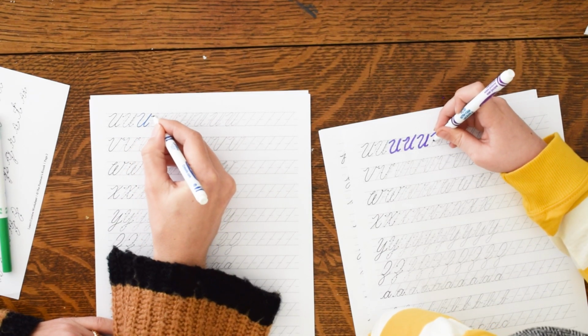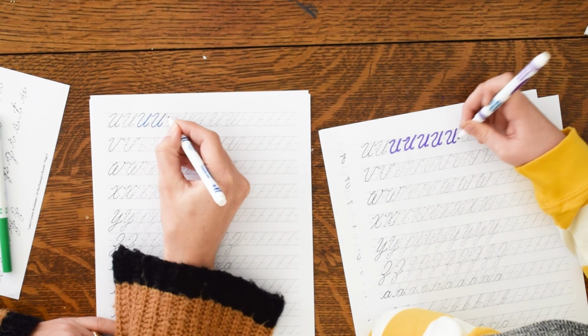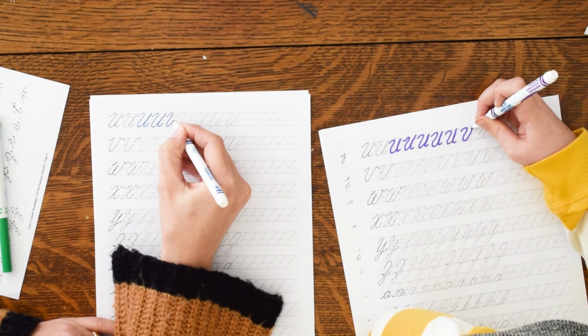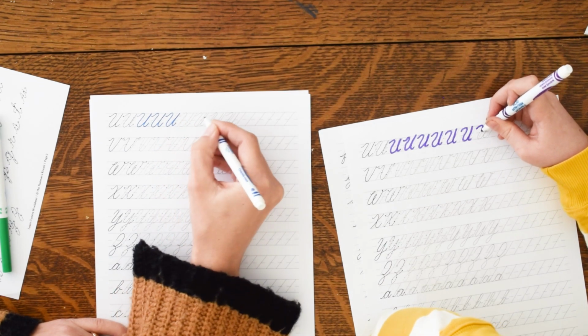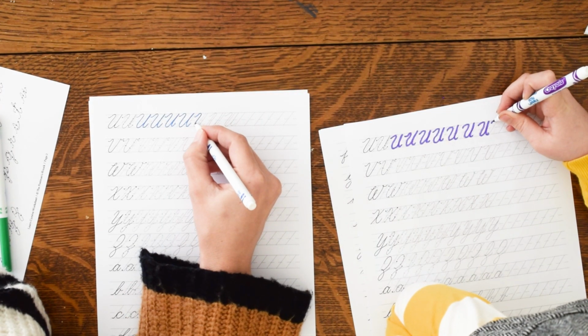Yep, so this one's pretty easy because it's just like making a U in print, except a little fancier. I think the letters in cursive are just fancier than their print twins. Yeah, the letters in cursive are fancier than their print twins.